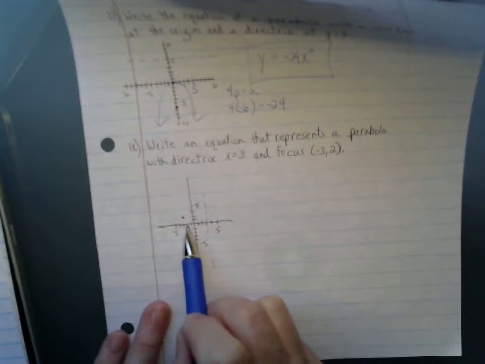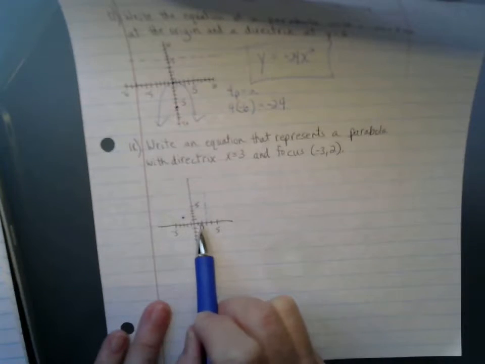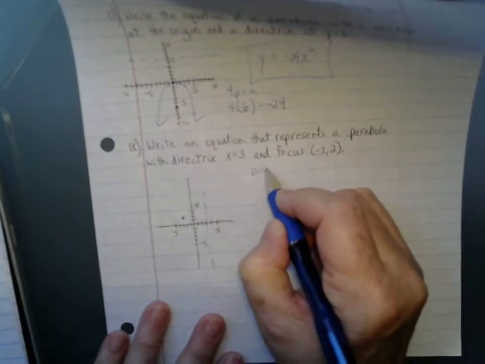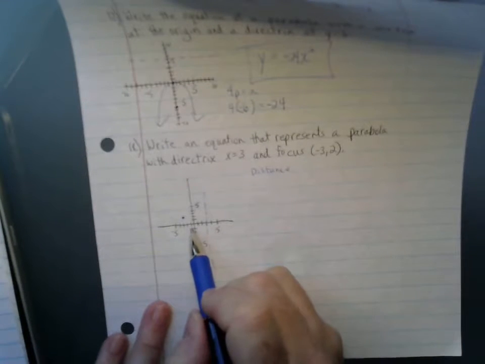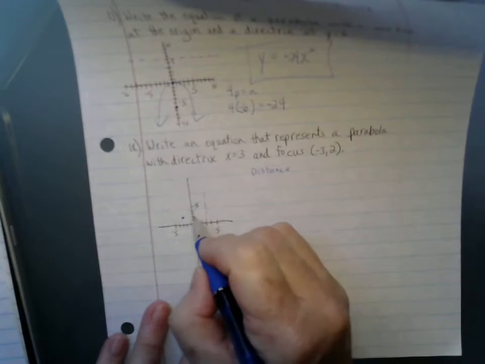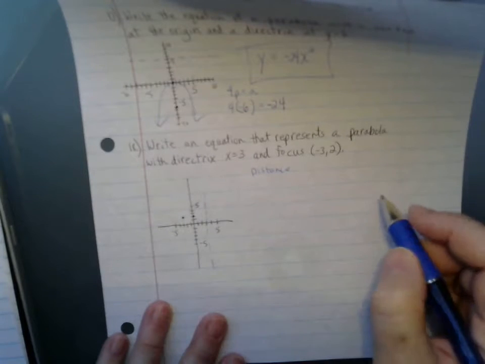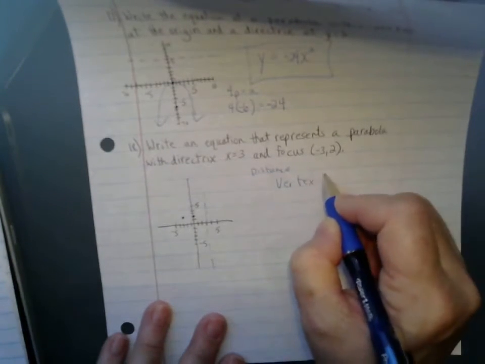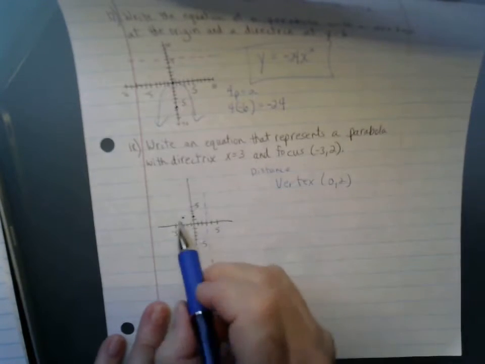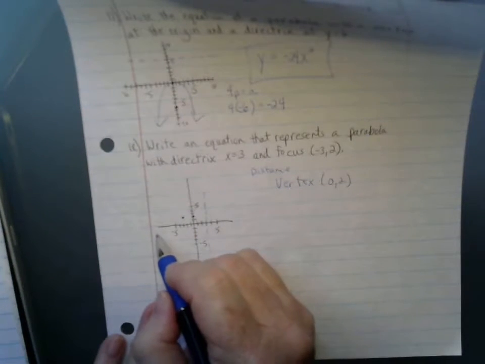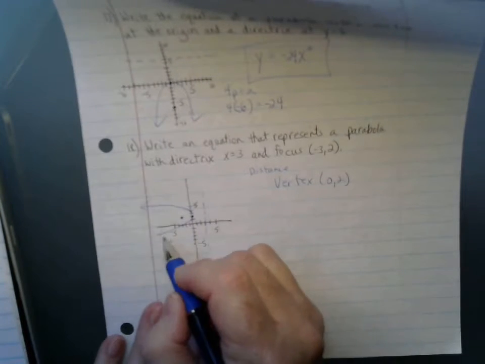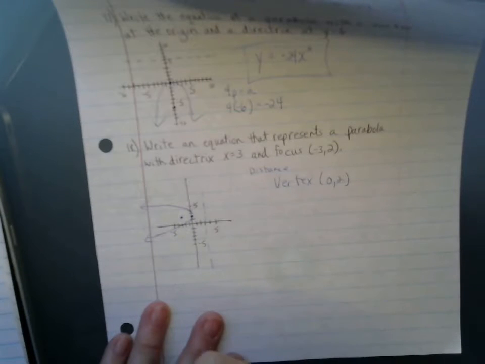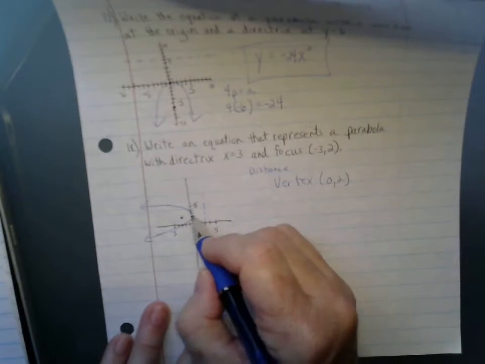So here is 1, 2, 3, 4, 5, 6. So this entire distance is 6. So halfway is 1, 2, 3. It's going to be at 0, 2. So my vertex, which is something we have to have, is at 0, 2. And it's going to be turned this way because that was my focus. And it's going to be negative because it's turned left. So we know that much about it.